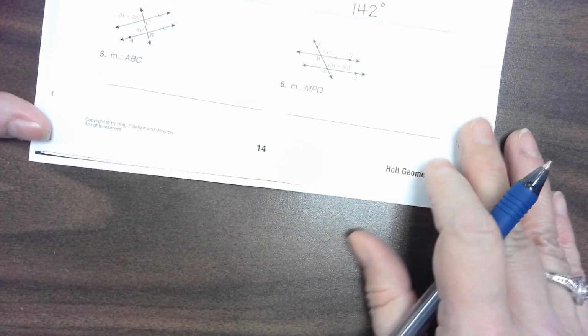Now down here we're going to have a little bit of calculation. I'm looking at these two angles, this angle and this angle.